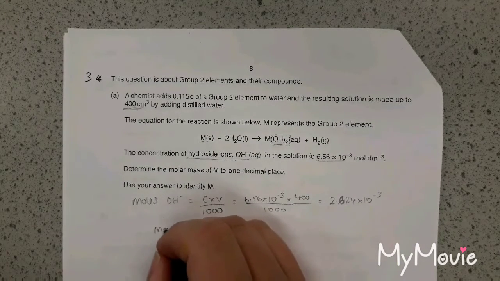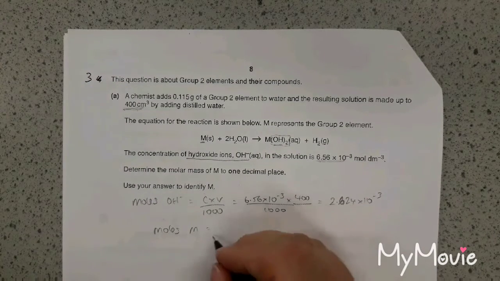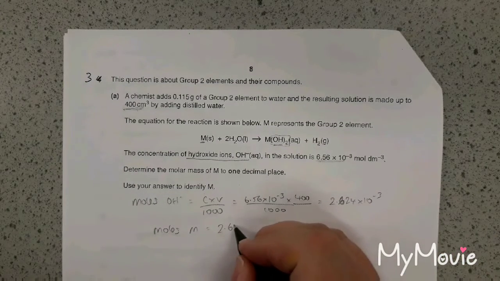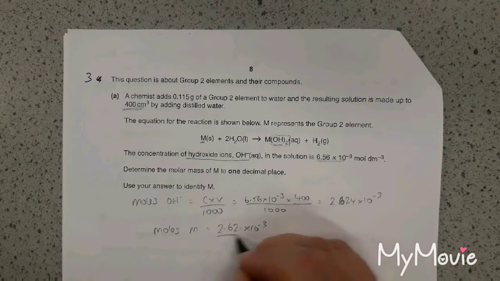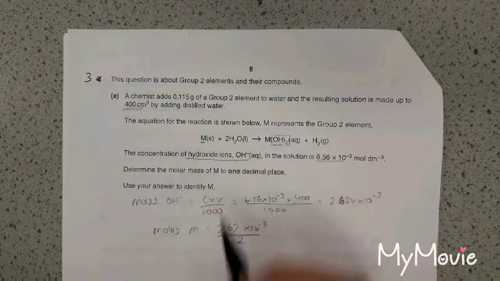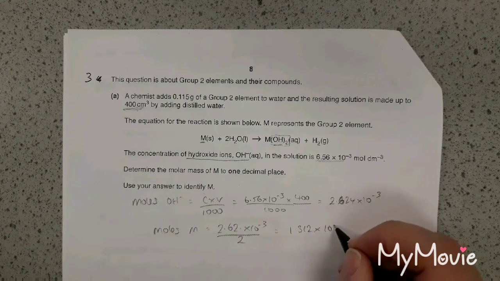So therefore, the moles of metal M is going to be the moles of the hydroxide ions, 2.62 times 10 to the minus 3, divided by 2 to 1 ratio. So the moles of M will be 1.312 times 10 to the minus 3.